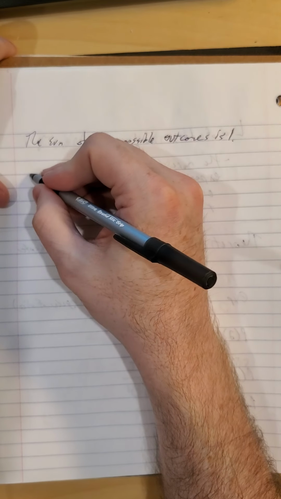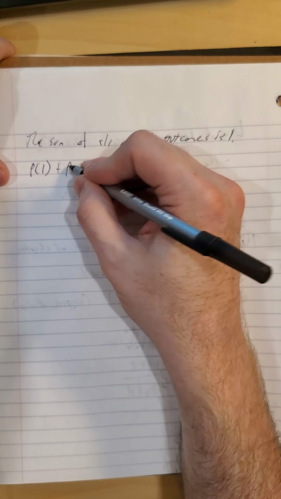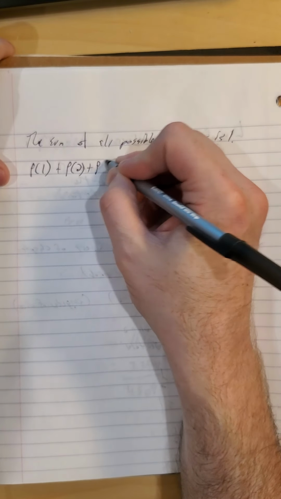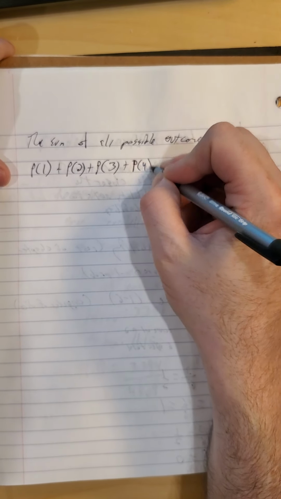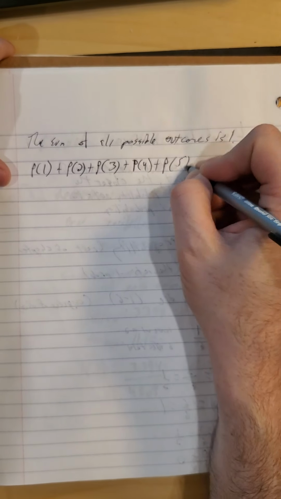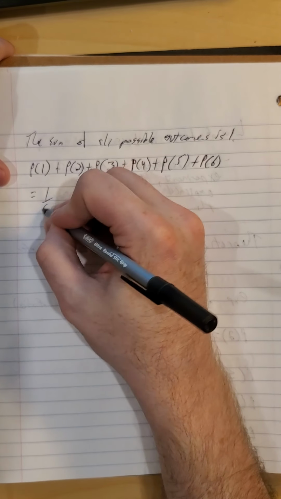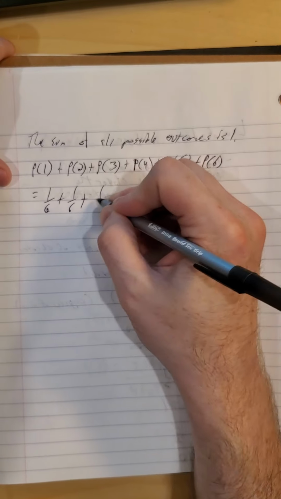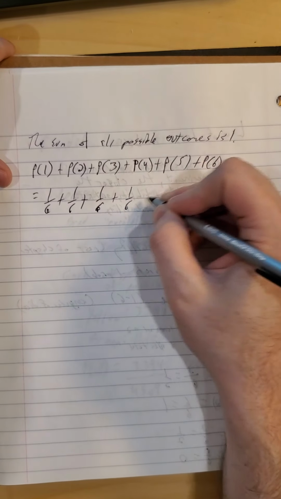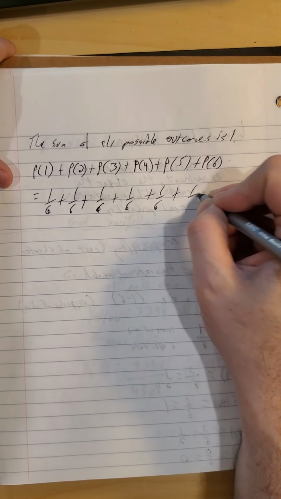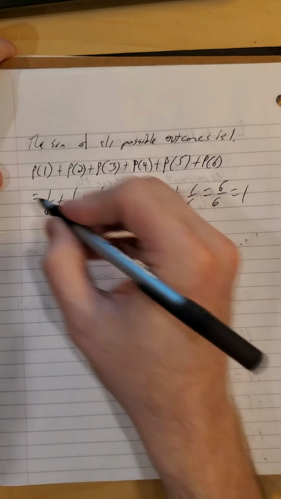So for example, the probability of rolling a 1 if we continue our die experiment, plus the probability of rolling a 2, plus the probability of rolling a 3, etc. That would be 1/6 plus 1/6 plus 1/6. They're all going to be one side out of 6, which is 6/6, which is a 1.